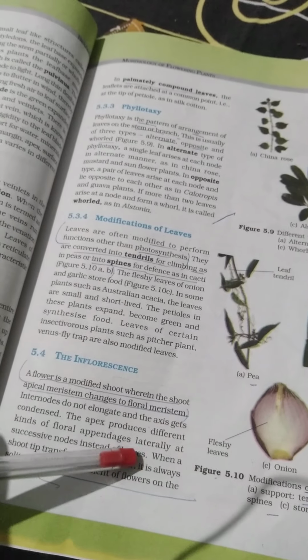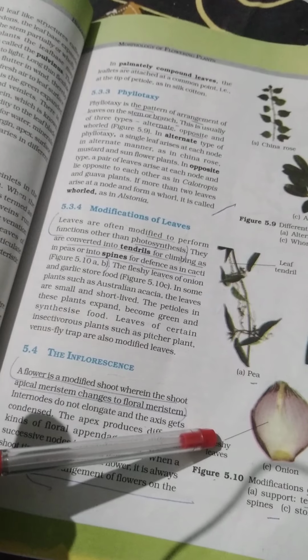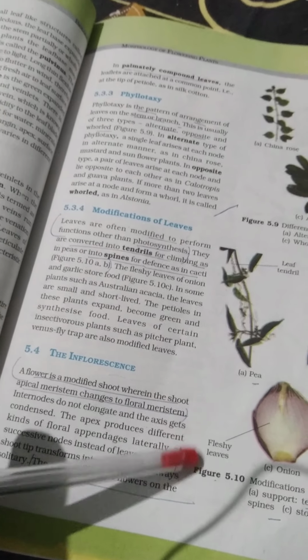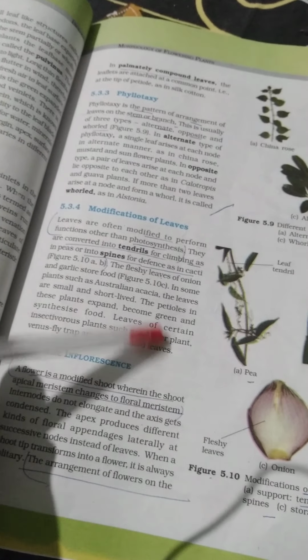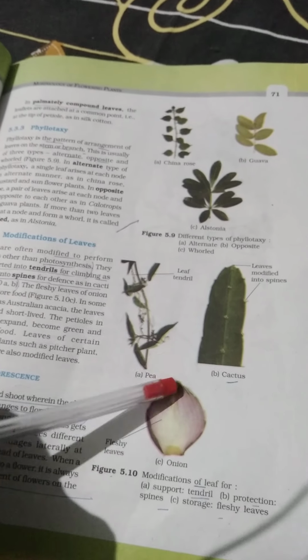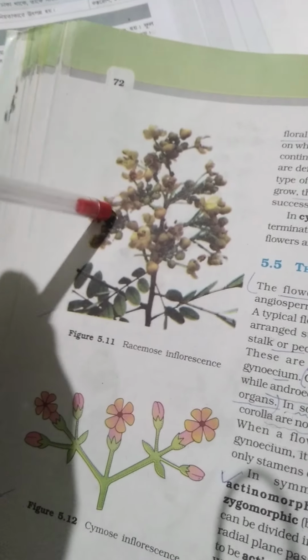And here we see the inflorescence. A flower is a modified shoot, and the arrangement of flowers on the floral axis is termed the inflorescence. Here we see this is the racemose.